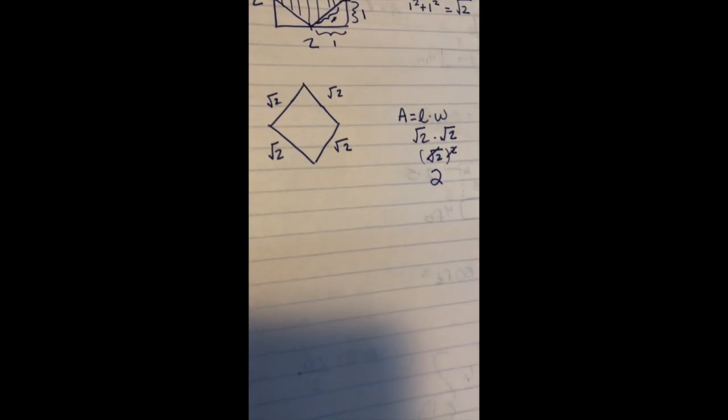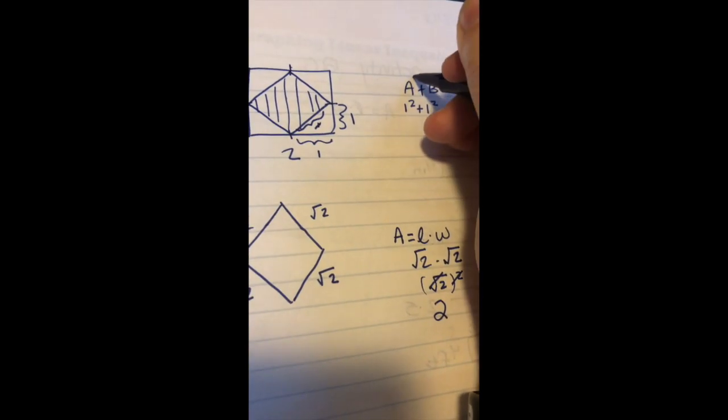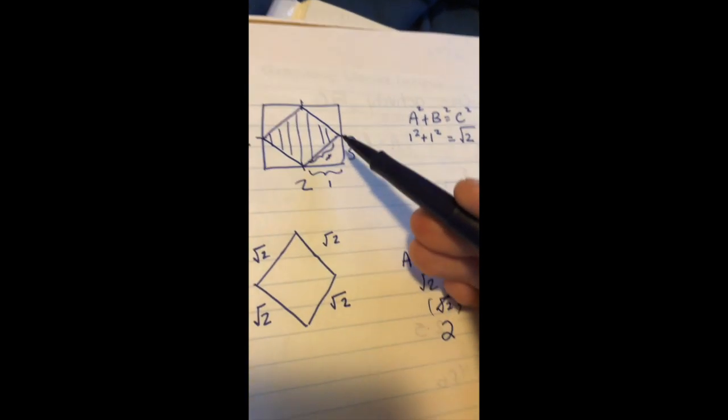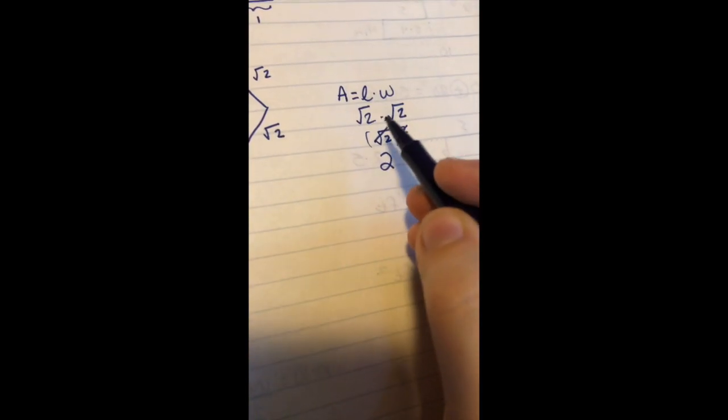It's a little complicated, but we just have to remember some basic rules. This is the Pythagorean theorem: a squared plus b squared equals c squared, to end up finding our other side. But once we do that, it's a pretty simple algebraic term.